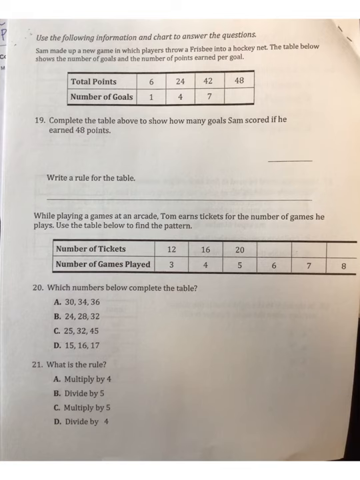Finally, here we have a horizontal table. So input is 6, output is 1. So here it says if my total points are 48, what's the goal going to be? So how am I getting from 6 to 1, from 24 to 4, from 42 to 7, and from 48? What will that be? So first you have to figure out what the rule is, and then apply it to 48, and then that will be your answer.